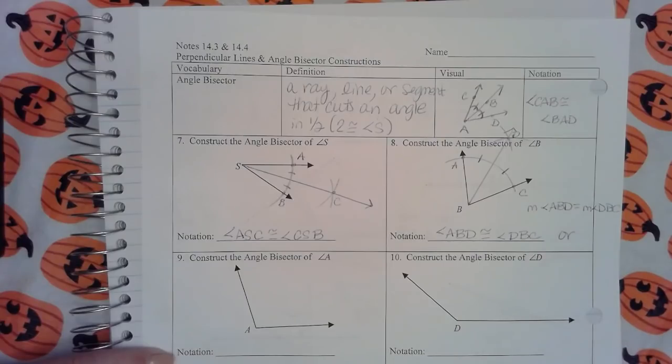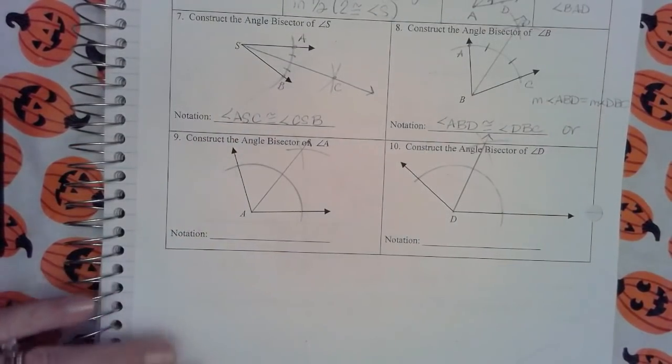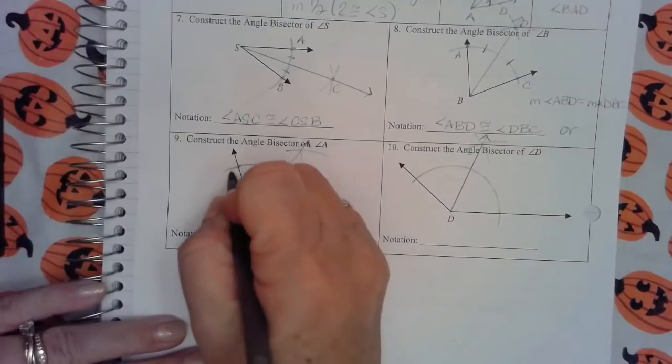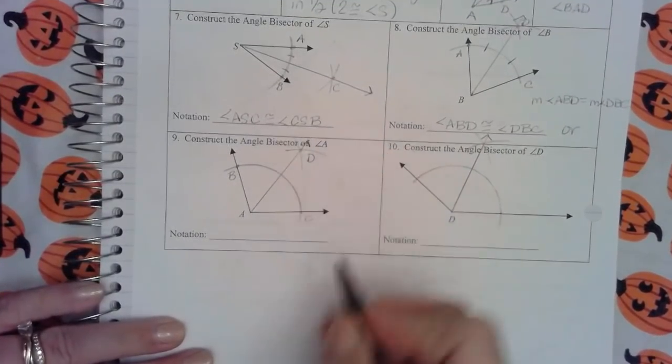Now, with your groups, you're going to go ahead and do 9 and 10. I'm going to go ahead and do those here as well, and you'll be able to see the answers once we go back on. But I want you to go ahead and do 9 and 10 with your groups, please. So now I went ahead and did my constructions. I'm going to go ahead and label them now. So I'll call this B, this C, and I'm going to call that D.